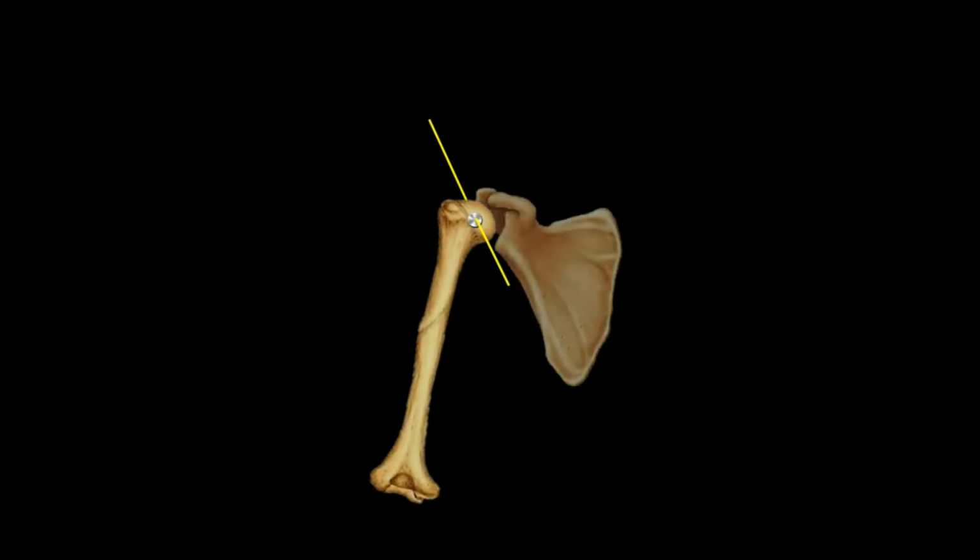This is the axis of rotation. An axis of rotation is a point through which movement is happening. It is an imaginary line. For example, let us discuss the shoulder joint. Here, when movement is happening between these two articular surfaces, it is always the convex articular surface that possesses the axis of rotation and not the concave surface.